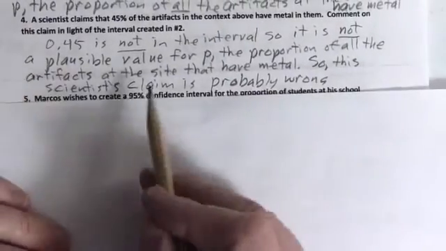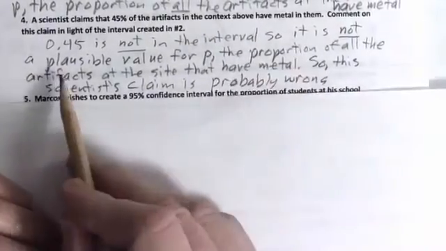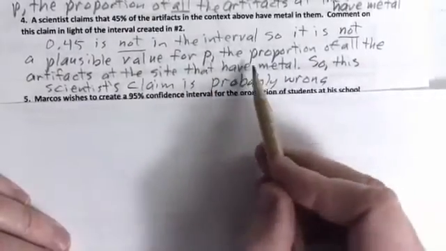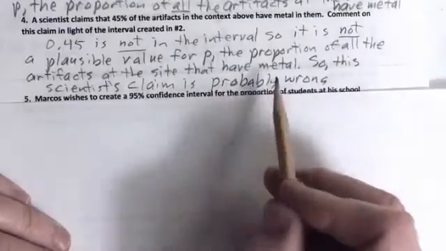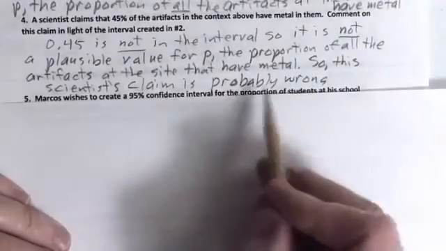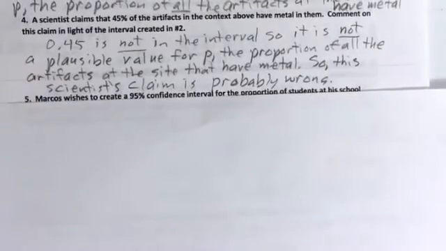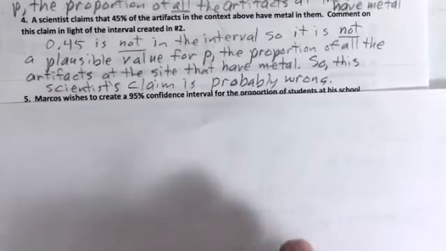45% is not in the interval, so it's not a plausible value for P, which is the proportion of all the artifacts at the site that have metal. So the scientist's claim is probably wrong. Okay, so make sure to address the question that's being asked. So that's a very frequently asked thing about confidence intervals.